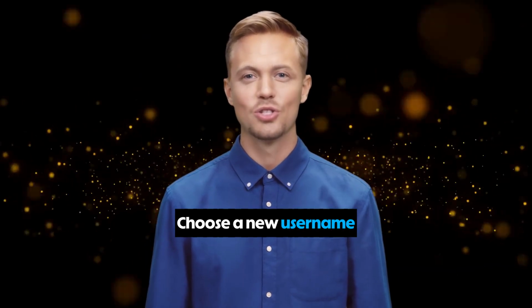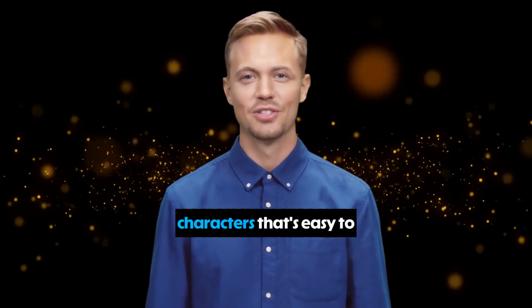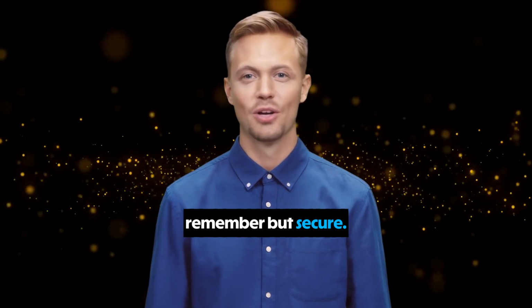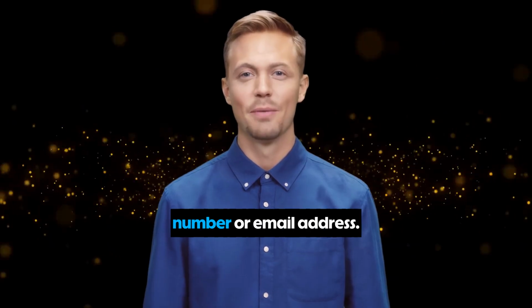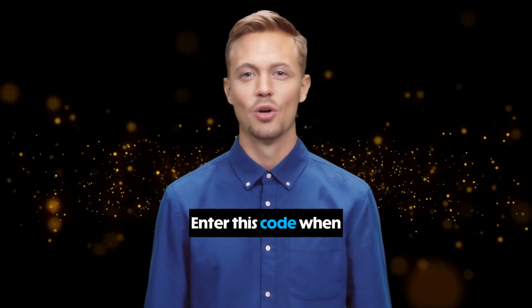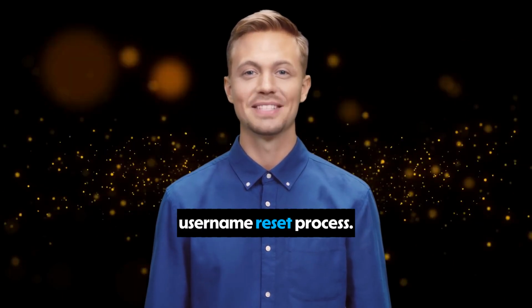Step 7. If you want to create a new username, select the option to reset it. Choose a new username between 6 and 20 characters that's easy to remember but secure. Step 8. Ally may send a verification code to your registered phone number or email address. Enter this code when prompted to complete the username reset process.